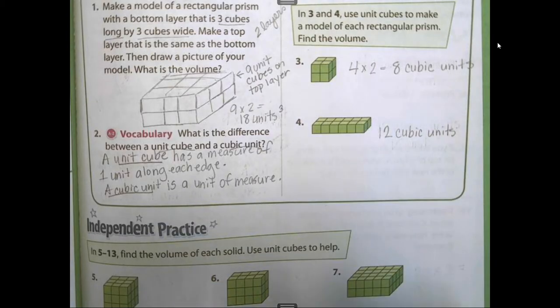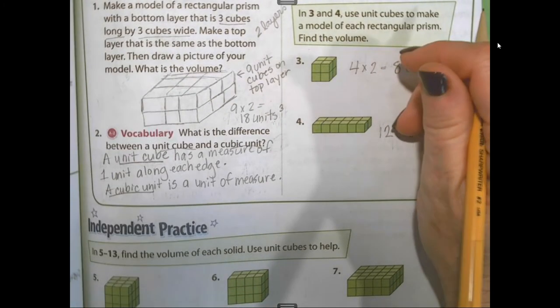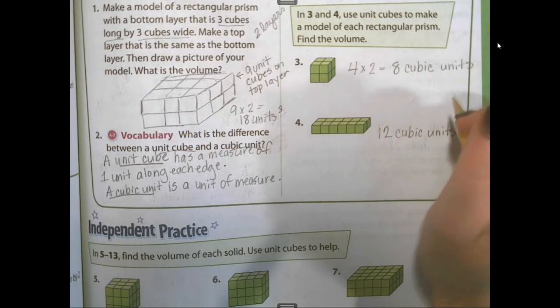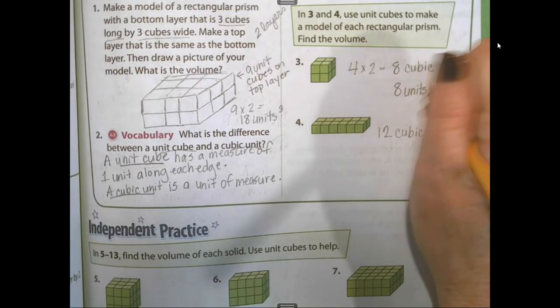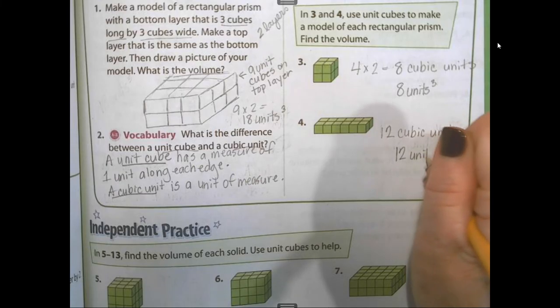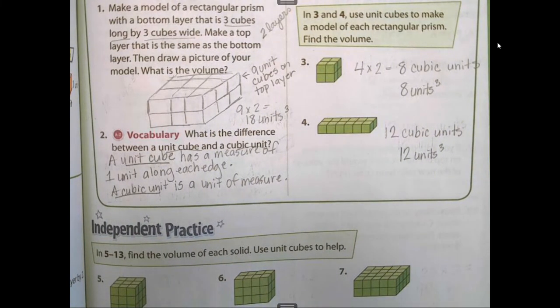Now, don't forget, we could write this using the abbreviated exponent notation. So we could say that we have 8 units cubed, or we could write this one as 12 units cubed. Okay, there's 2 different ways you could write your volume as an answer.